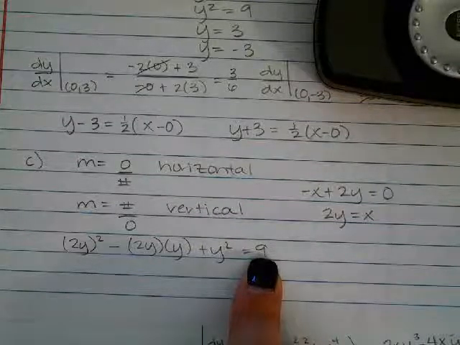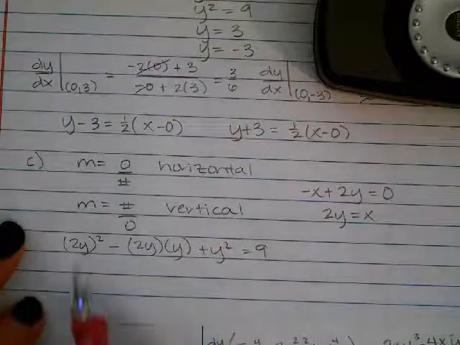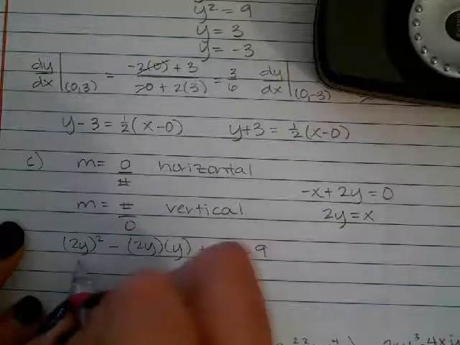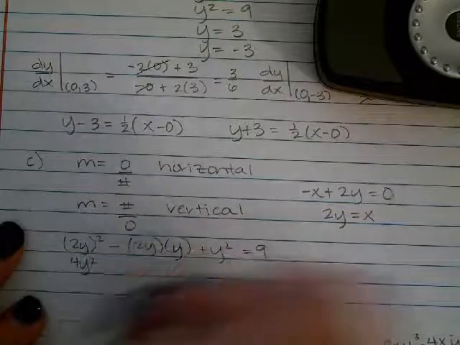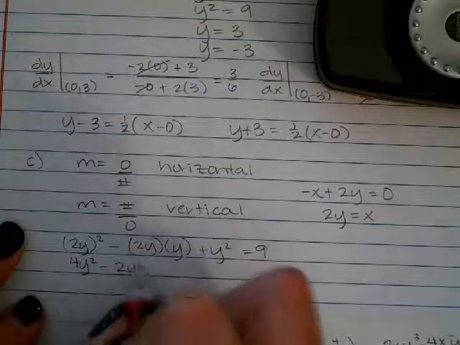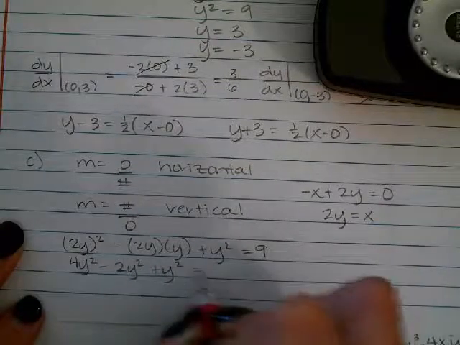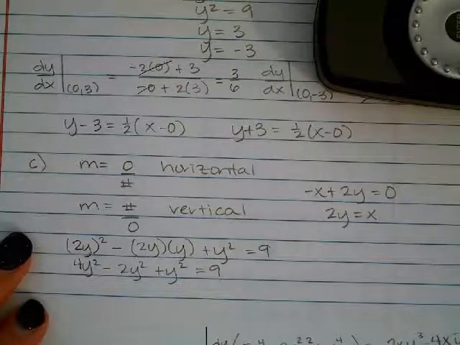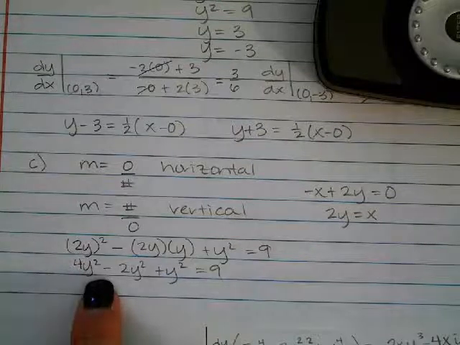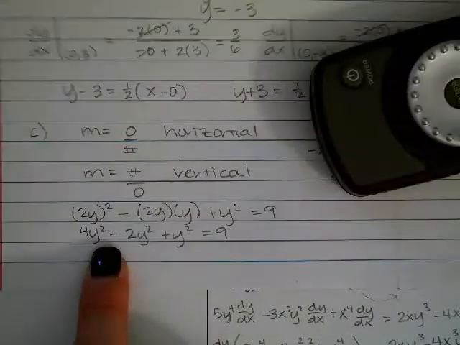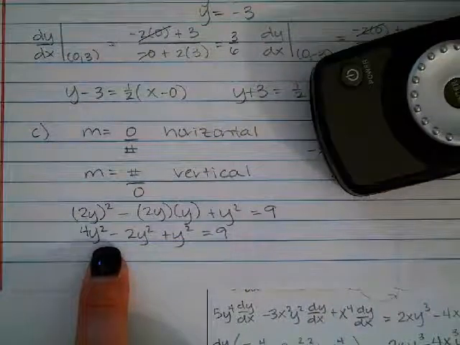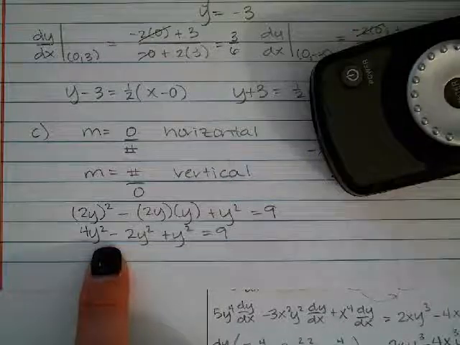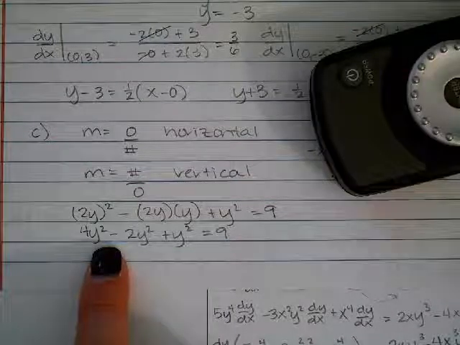Okay, so 2y times itself is what? So we have 4y squared minus 2y squared plus y squared equals 9. The original equation. So anytime we're looking for coordinates, we're not plugging it into the derivative. We're plugging it into the original function itself. In this case, it's technically not a function. It's actually an ellipse, a slanty ellipse. That's not the technical term. Oblique ellipse is the technical term.